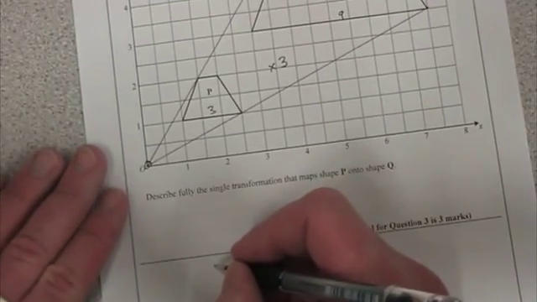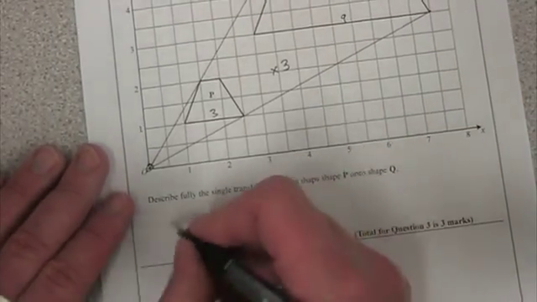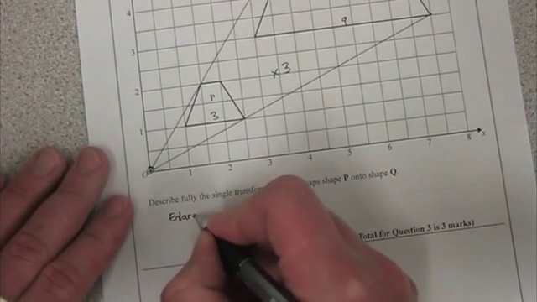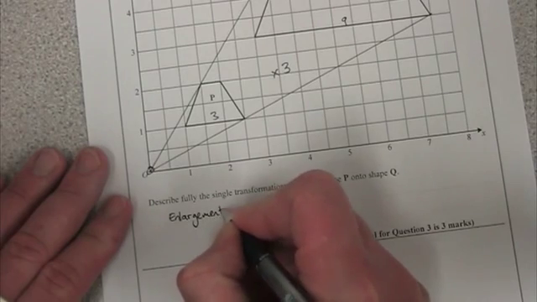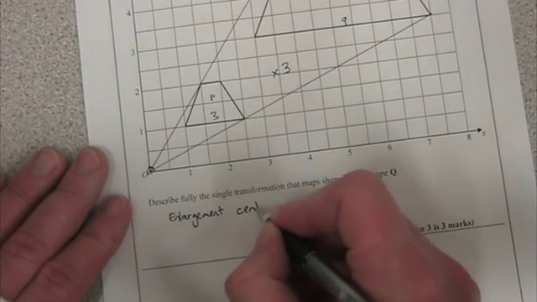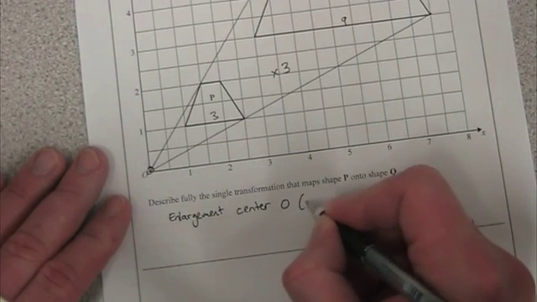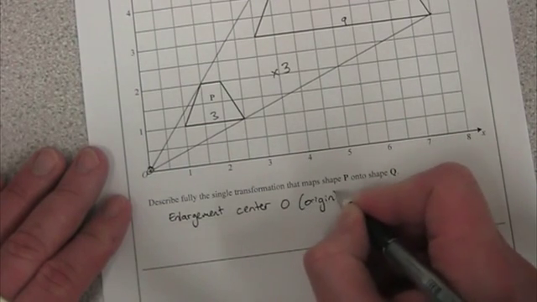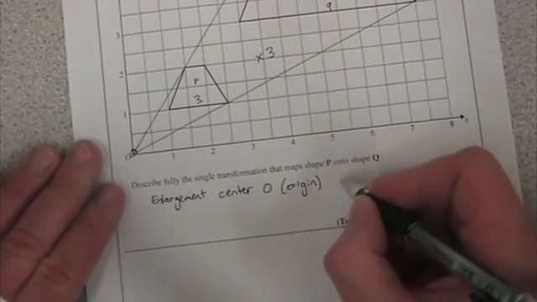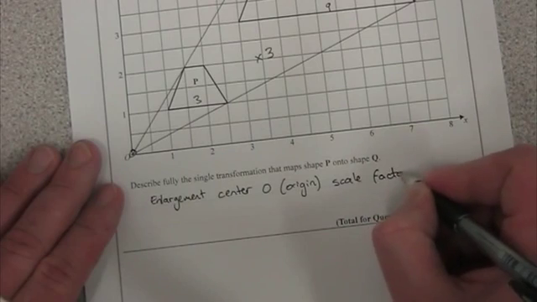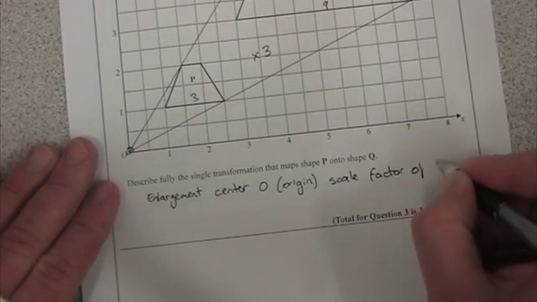So, in terms of describing fully the single transformation, it's an enlargement of centre O, which is the origin, with a scale factor of 3.